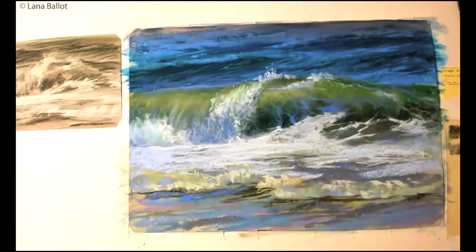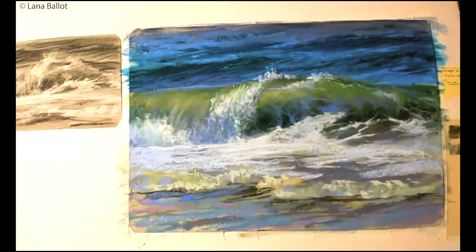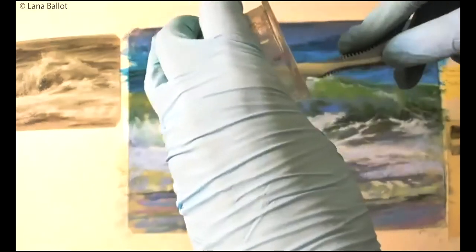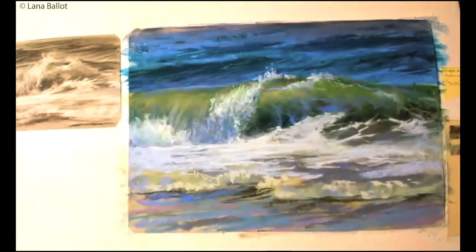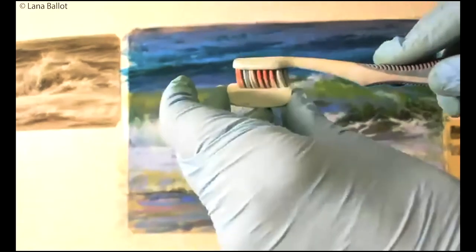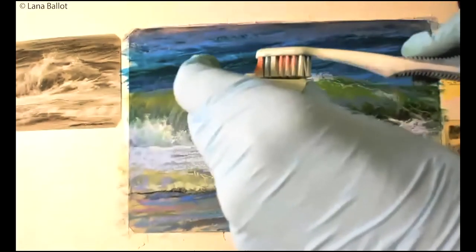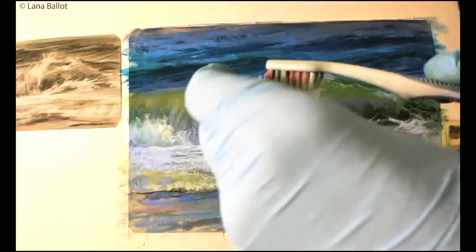I could do that, or I can take blue, but I want it to stand out more against here, so I think yellow is good. And what I'm doing is taking this and making it really wet. Then I'll take the pastel, making sure the bristles grab the color from it.